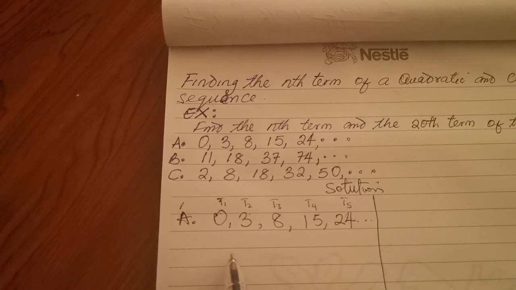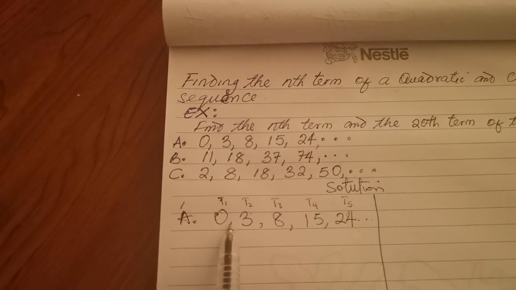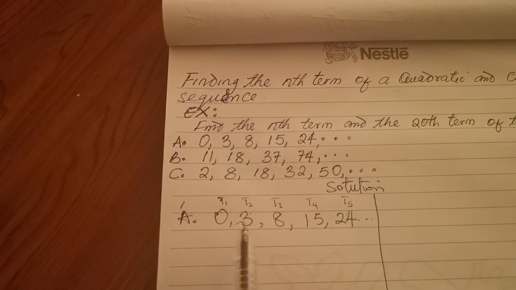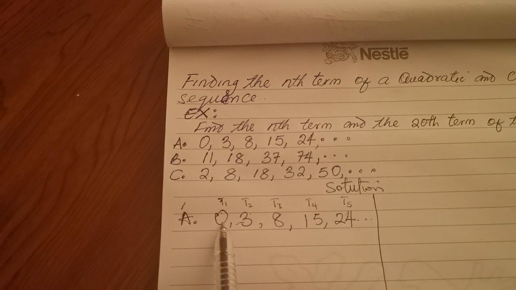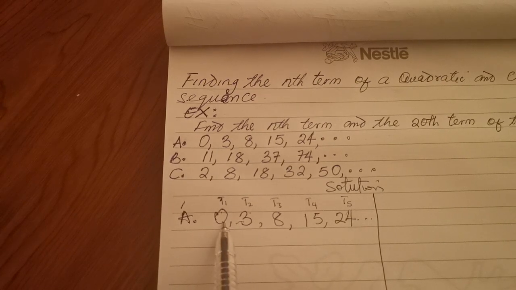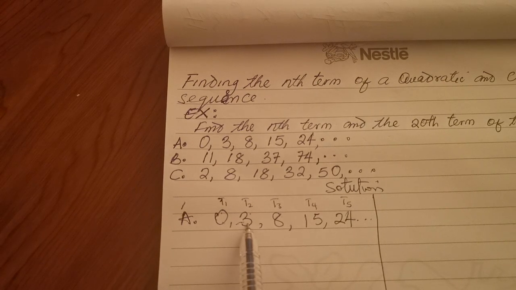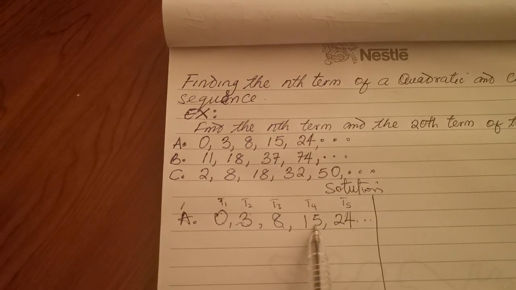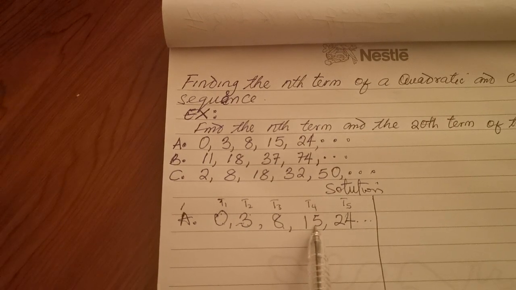Now let me look at the difference between the consecutive numbers. From 0, if I add 3, I will have 3. If I add 5, I will have 8. If I add 7, I will have 15. I see how it goes.